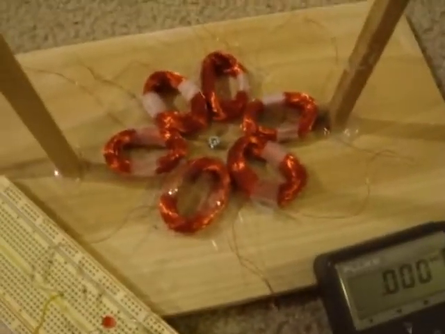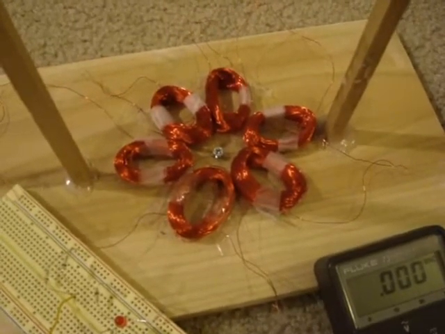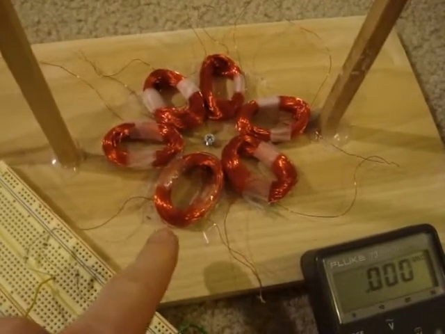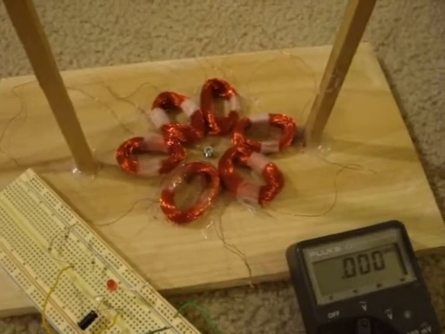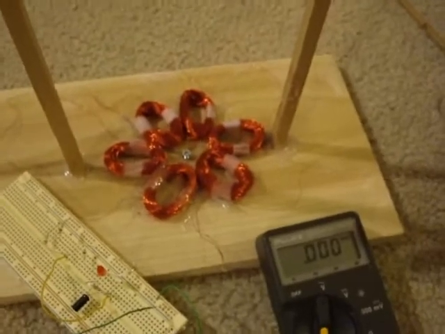Next we have the stator, which is essentially 6 windings of magnet wire, about 400 turns each, oriented in a clockwise, counterclockwise, clockwise direction. The orientation of both the windings and the magnets I'll explain a little bit later.